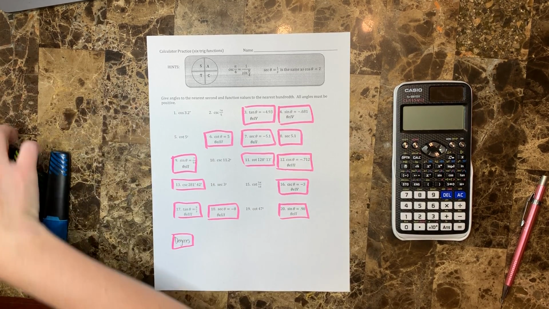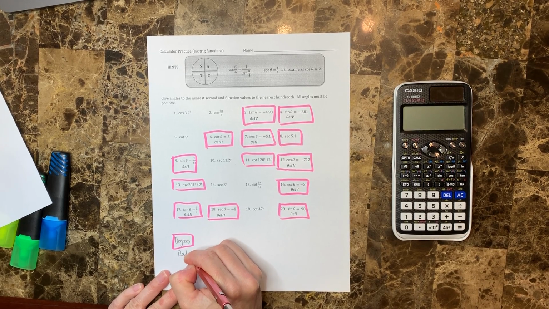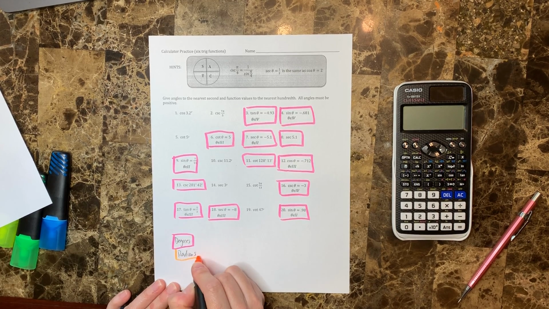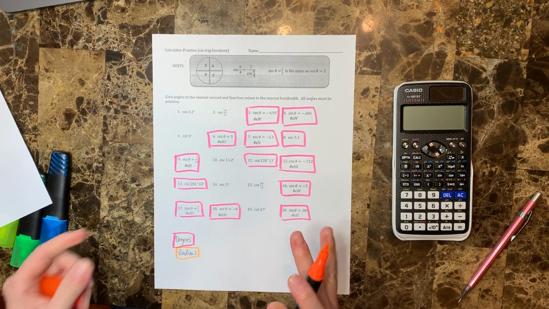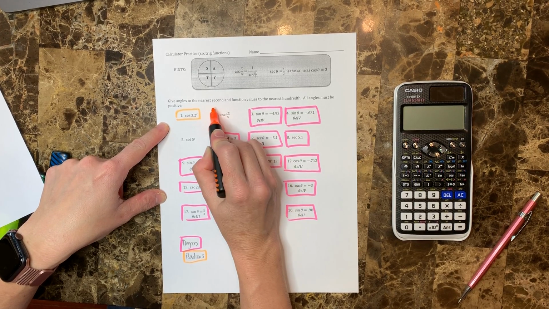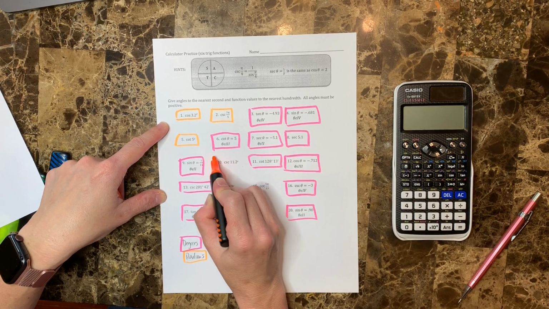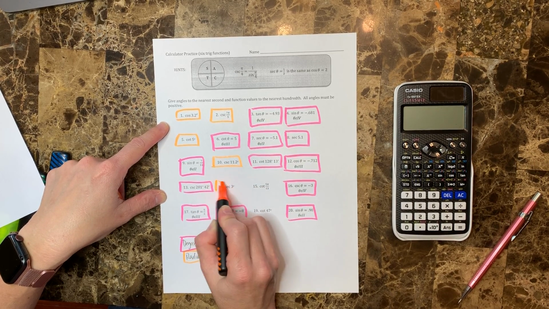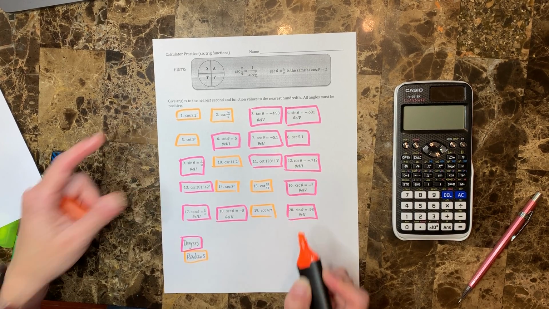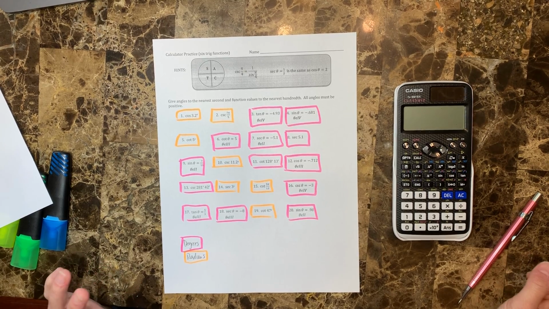I'm going to do orange for radians. Since I just went through all of them, it should be all the ones I haven't highlighted yet, but I'm going to double check. You're looking for a little R for radians or a pi. Okay, so that's step 1: determine whether your problem is in degrees or in radians.